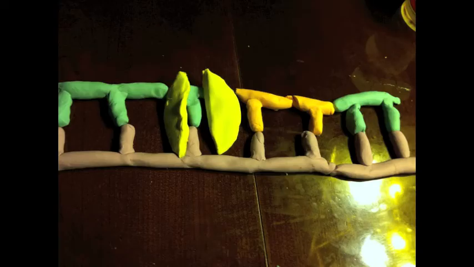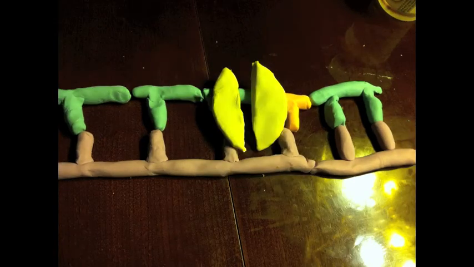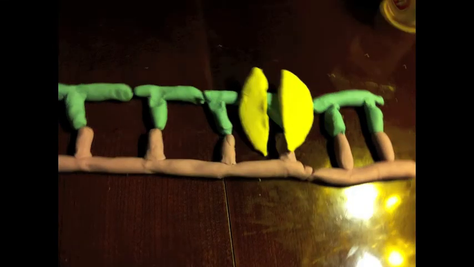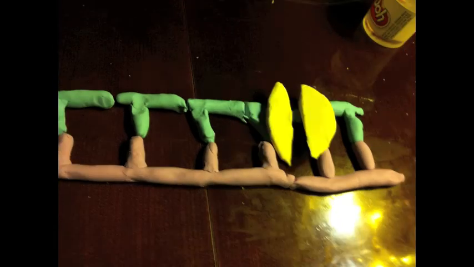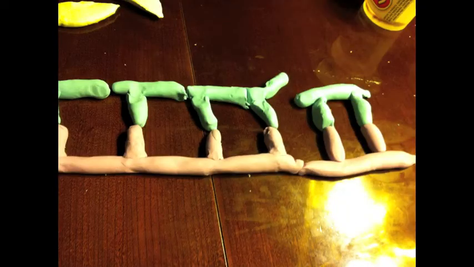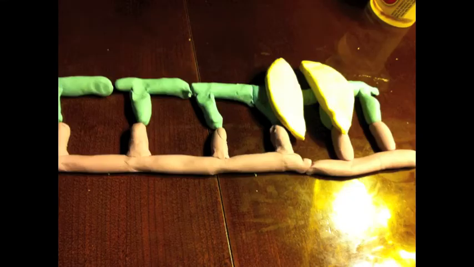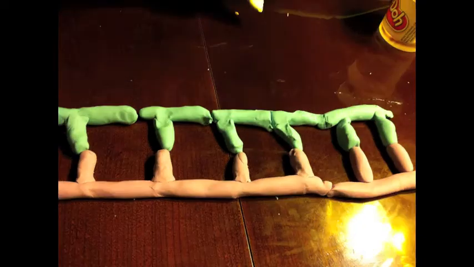DNA polymerase I replaces the RNA with DNA, adding to the 3' end of fragment 2. DNA ligase forms a bond between the newest DNA and the DNA of fragment 1. The lagging strand in this region is now complete.